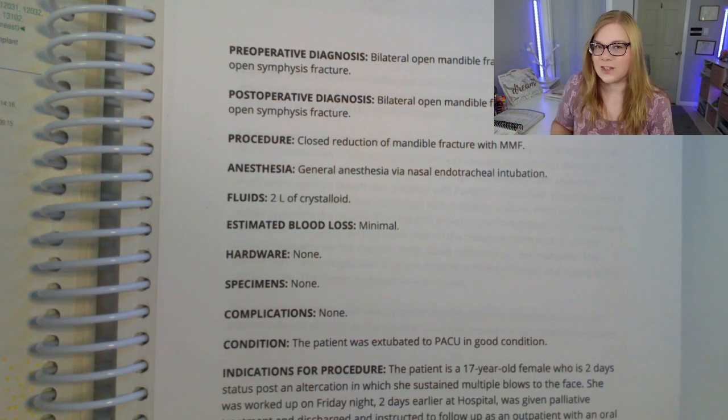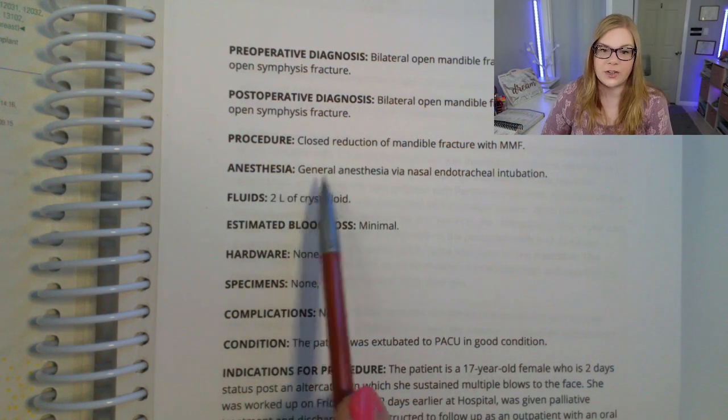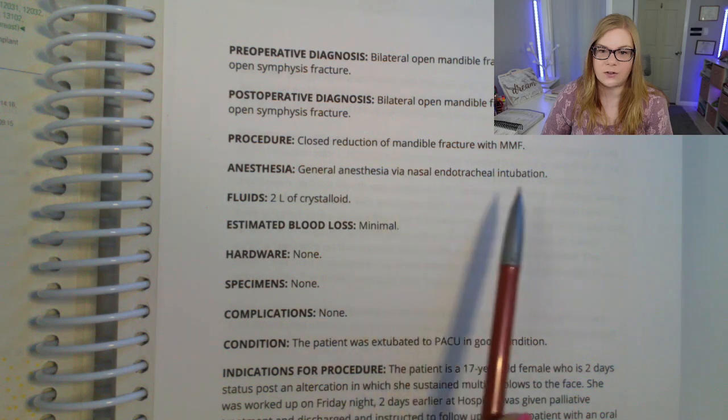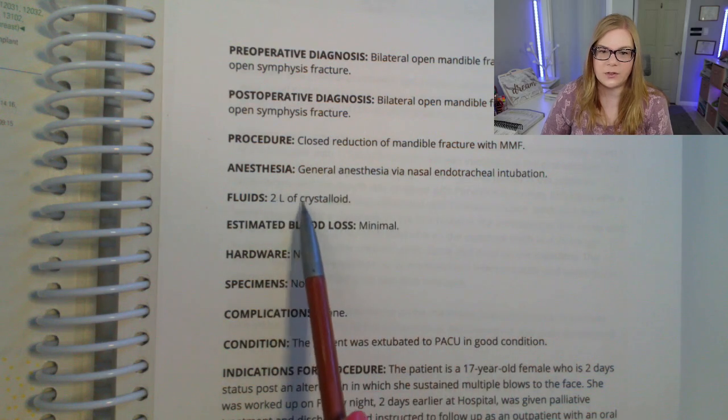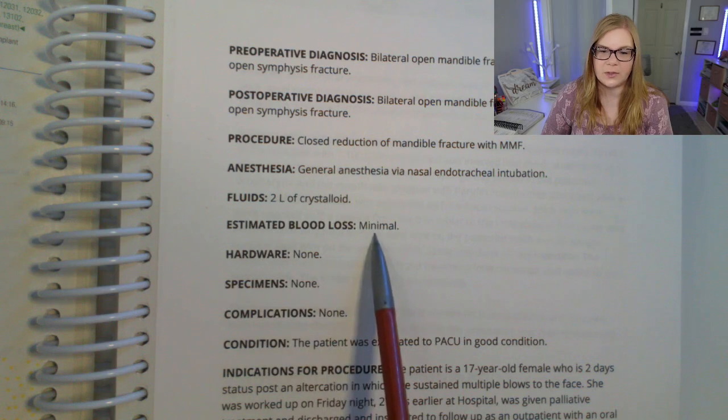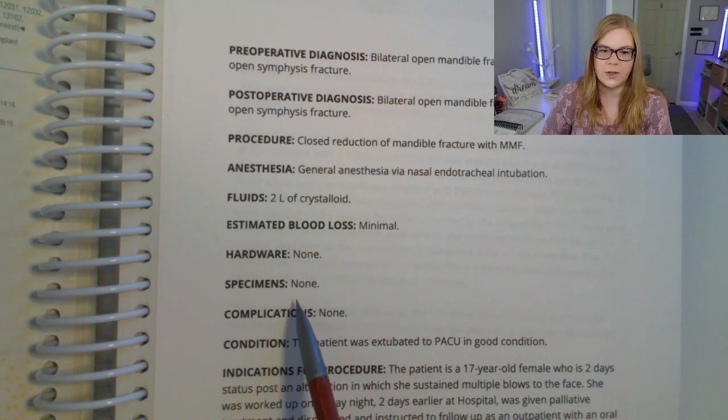Here's our anesthesia, general anesthesia via nasal endotracheal intubation. We have 2 liters of crystalloid fluids, estimated blood loss was minimal, no hardware, no specimens, no complications.